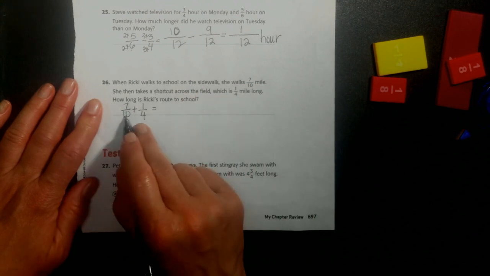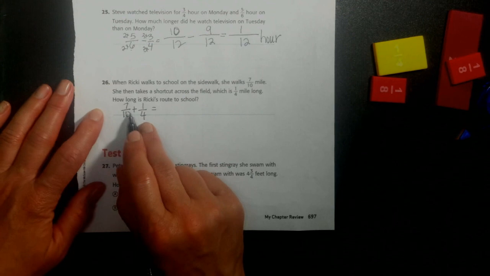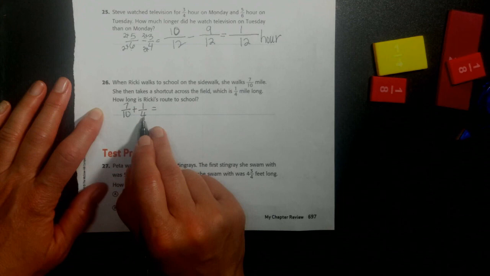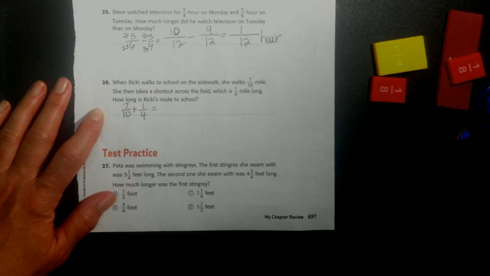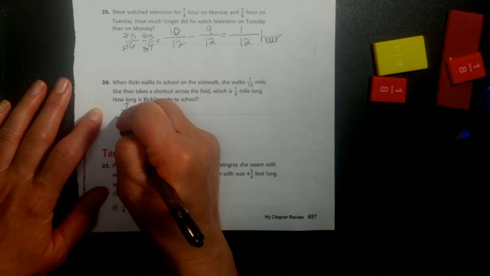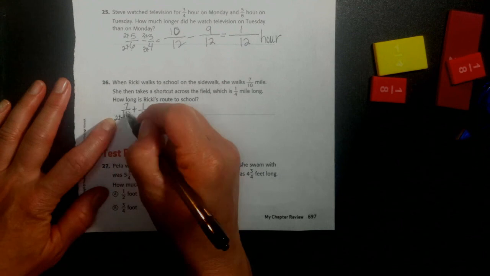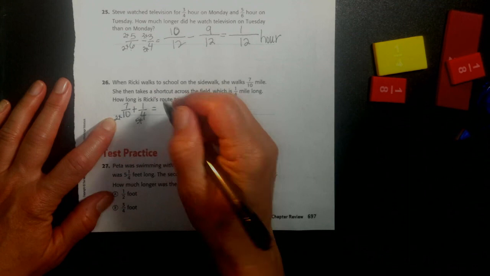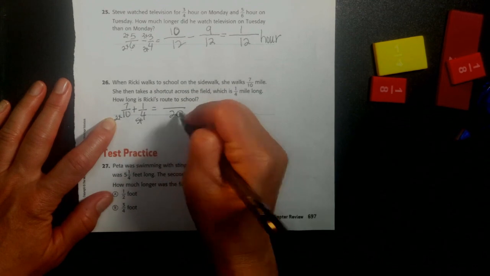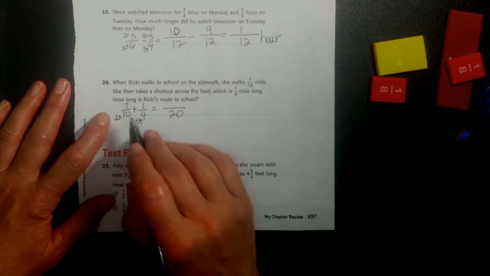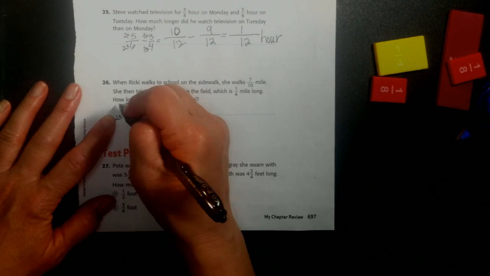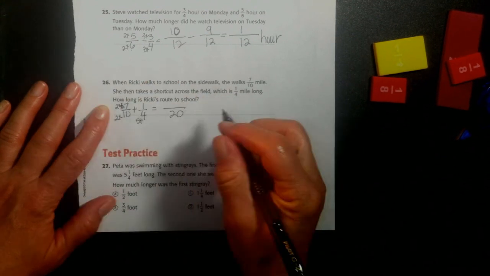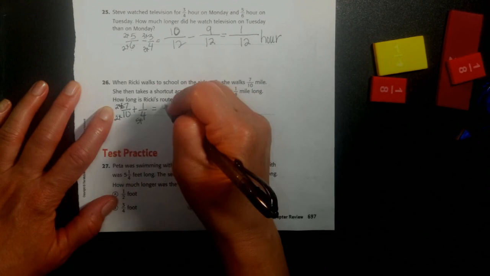I have an unlike denominator here. But hopefully you guys can see, I can change a 10 into a 20 and a 4 into a 20. I could also make them into 40 and reduce it afterwards. But let's just turn them into 20. I multiply 2 times 10 to give me 20, and 5 times 4 will give me 20. And then I'll be able to add, right? 20, 20, 20. Whatever I do to the bottom, I have to do to the top. So I'm going to have 2 times 7 is 14.